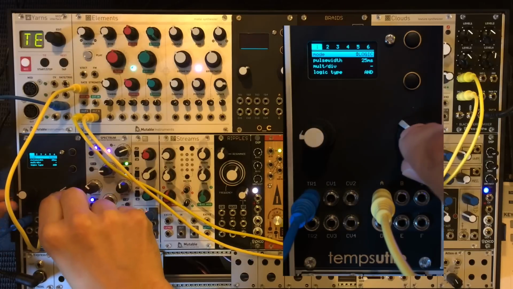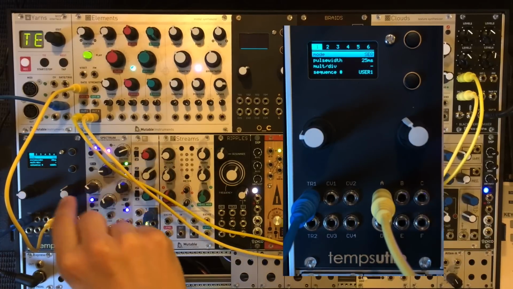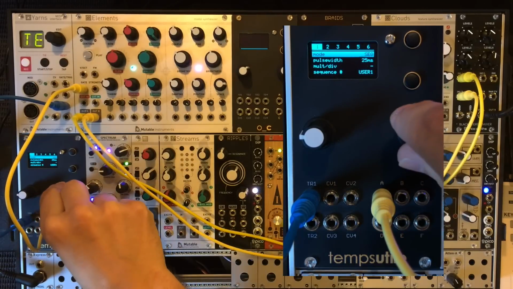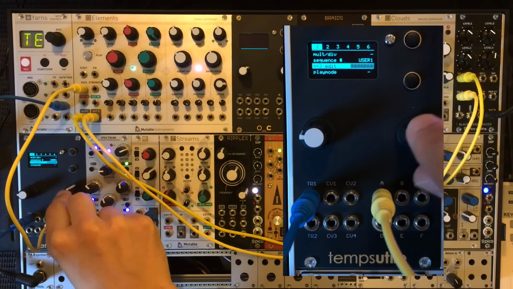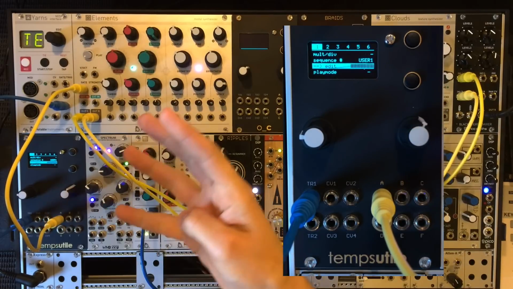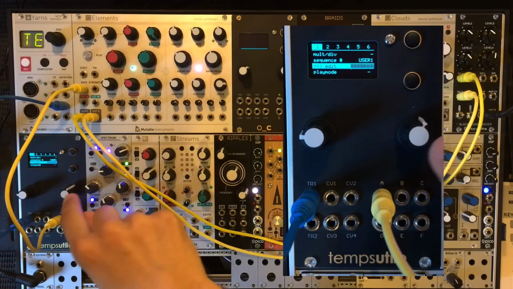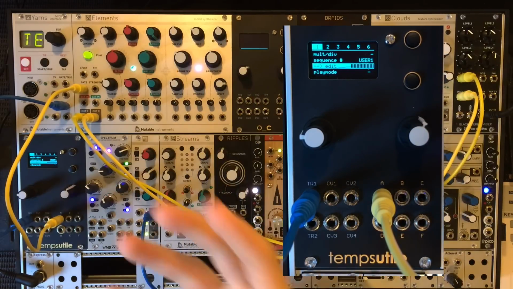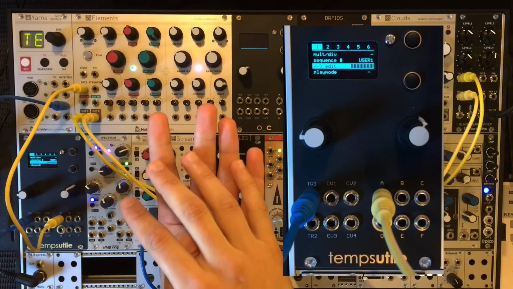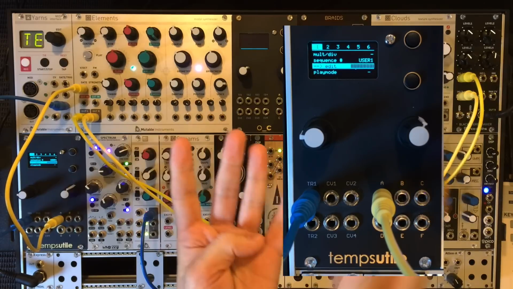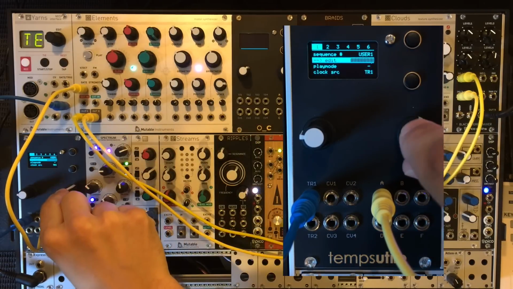Now the next mode that I really like using is the sequencer mode. In the sequencer mode, you can have 4 different user patterns for each of the channels. So you could have 4 completely different patterns or sequencer triggers per channel, so they are independent.